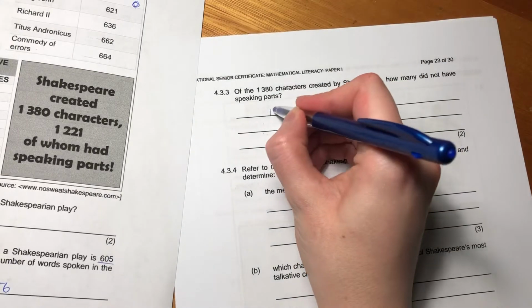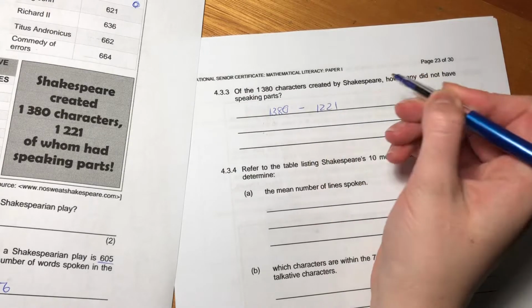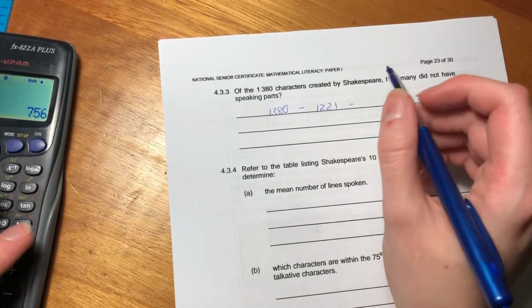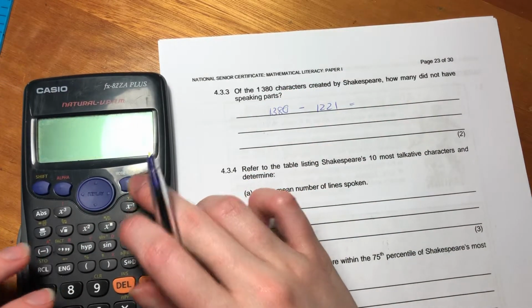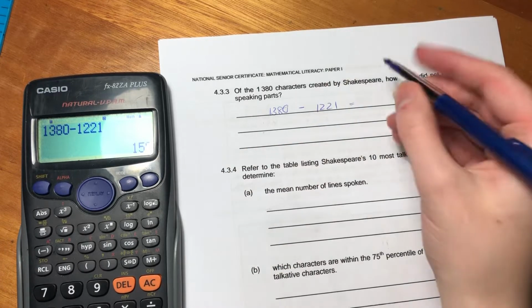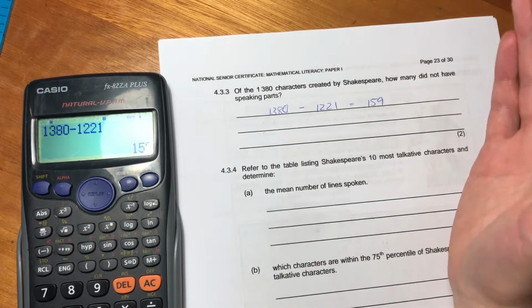So the number of characters is 1380. The number of speaking characters is 1221. So the difference is how many characters didn't speak. Okay, so we put that into our calculator. And so there were 159 characters that were created but never spoke.